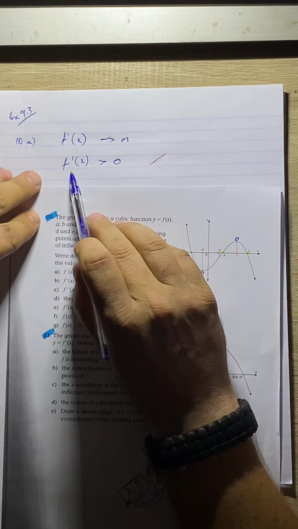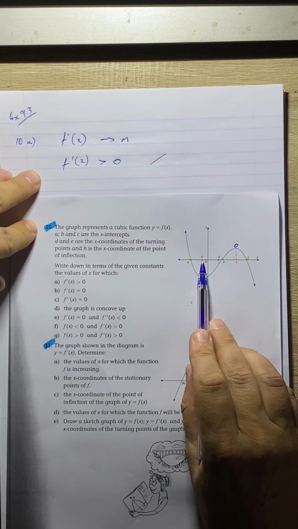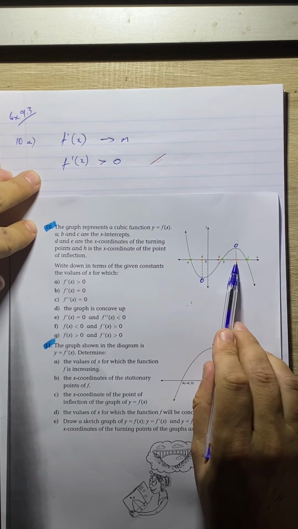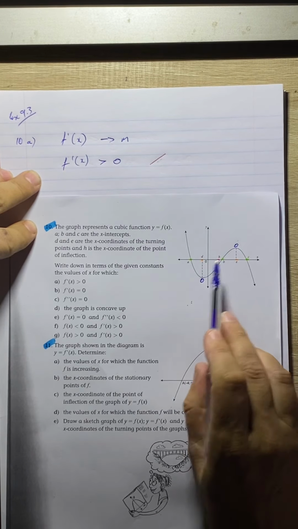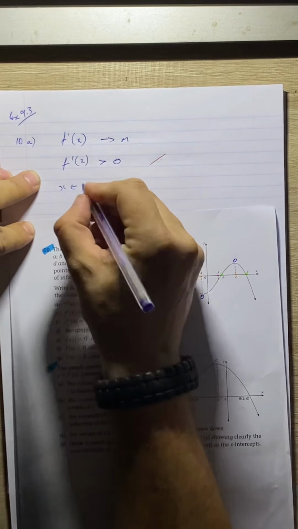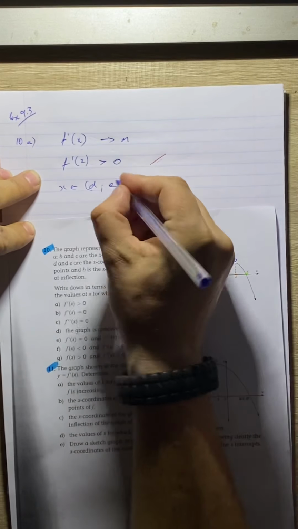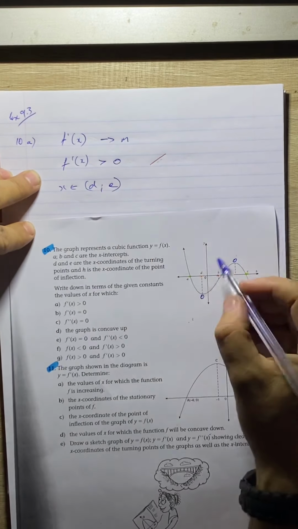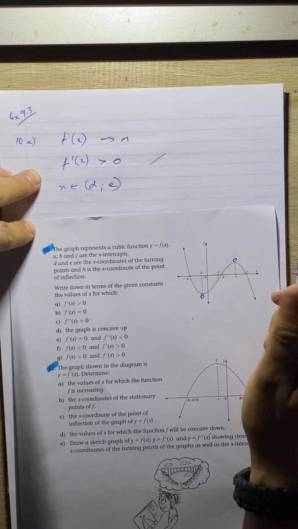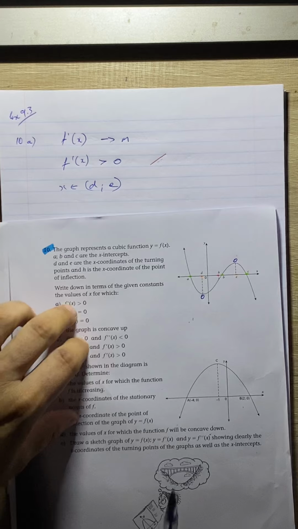So, where is our graph positive? Well, it's going to be positive between this x value and that x value there. That's where our graph is increasing. So, x will be an element from D up to E. And both of these are excluded. They're both round brackets because at those points our gradient is 0, and that's not what we're interested in. It's strictly greater than 0.